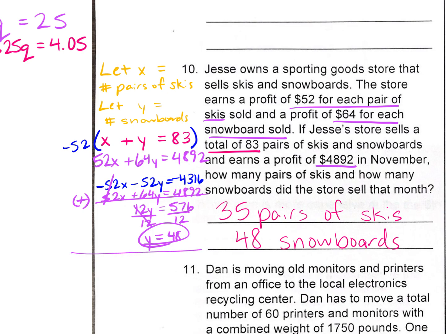Next, I want to find the number of skis. So I'll just pick an equation. I'm going to pick the first one, X plus Y equal 83. And I'm going to plug in 48 for Y. And I get that X is 35. So 35 pairs of skis.